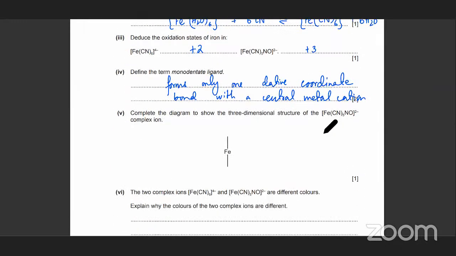Complete the diagram to show the three-dimensional structure of Fe. So that's 6 in total. You could draw it in a three-dimensional way, then you've got a dotted line. So you've got NO and you've got CNs.